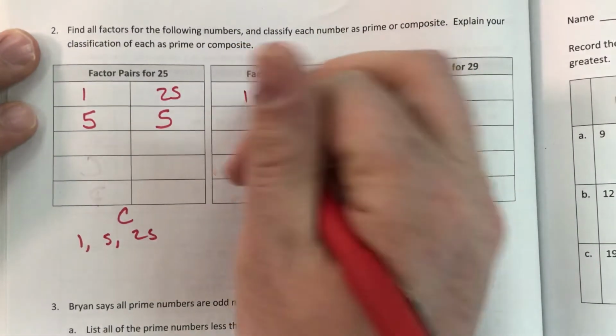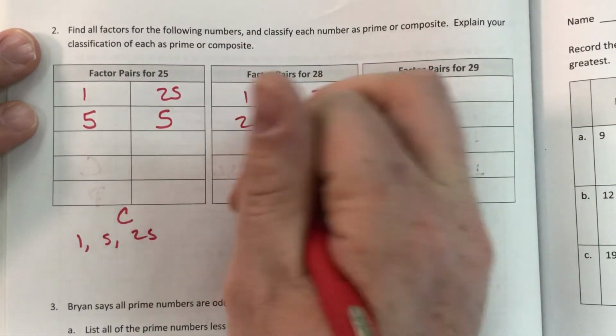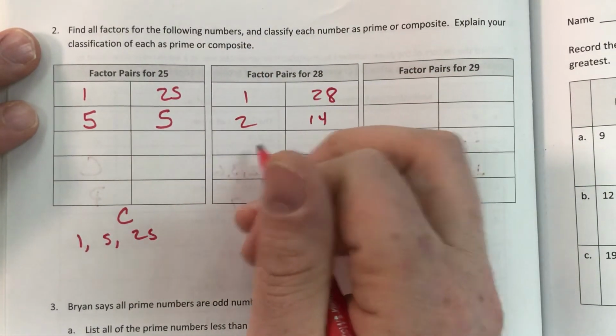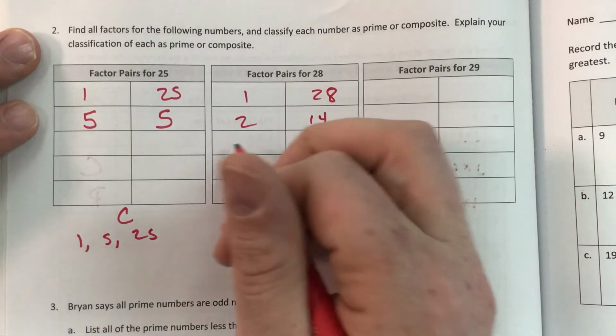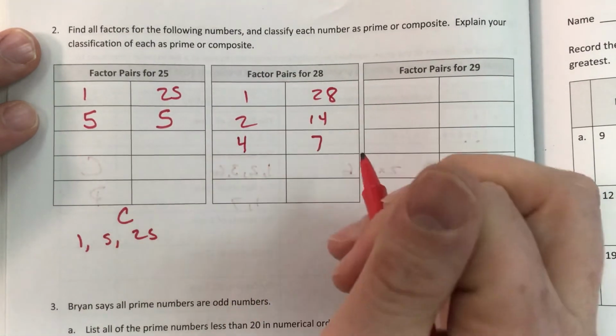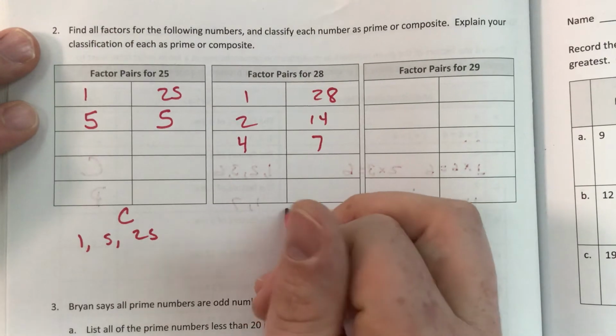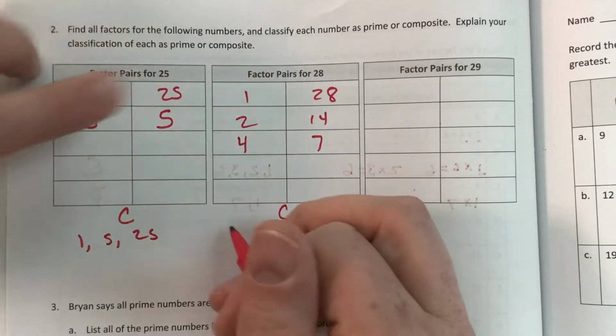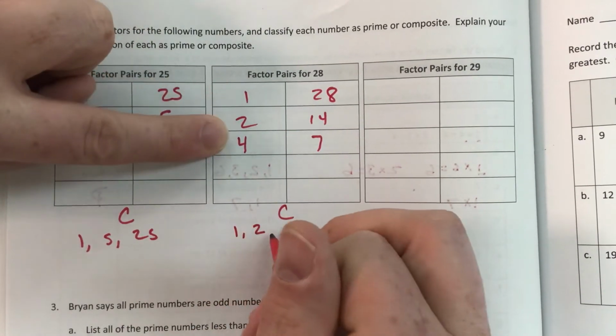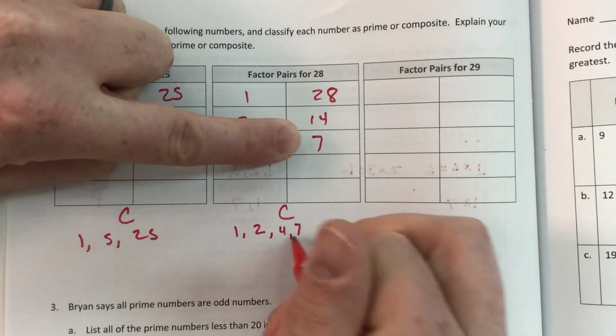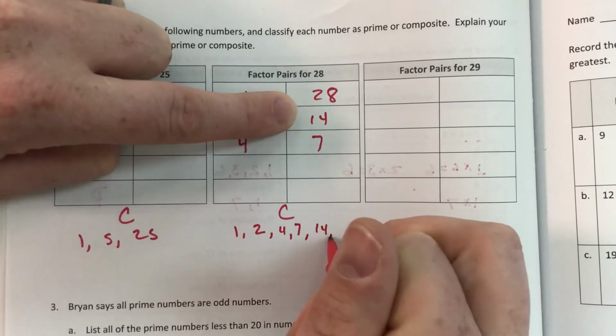For 28, 1 times 28, 2 times 14. 3 does not go into 28, but 4 goes in 7 times. So it is composite. Factors are 1, 2, 4, 7, 14, and 28.